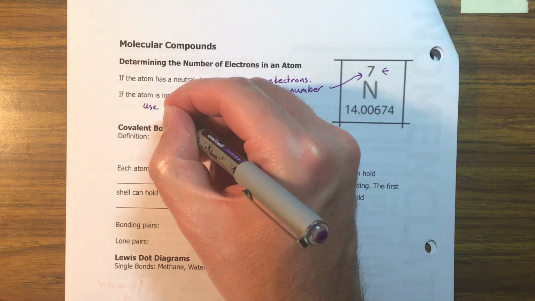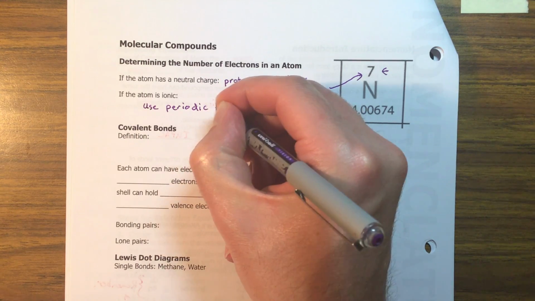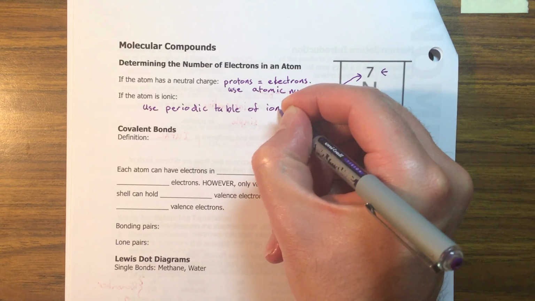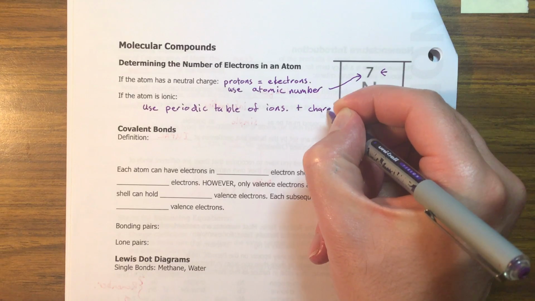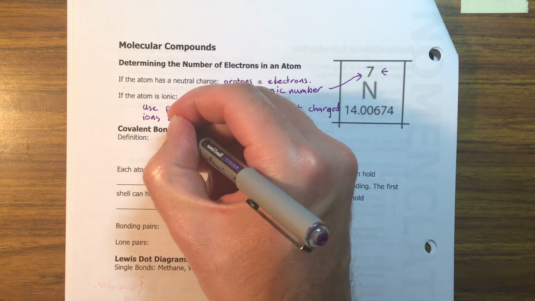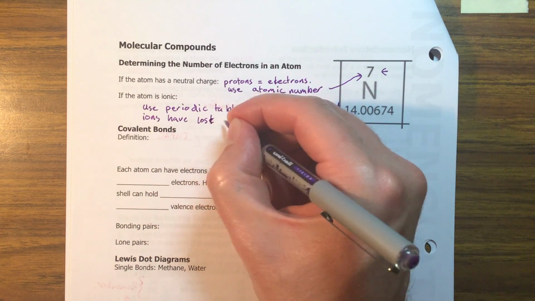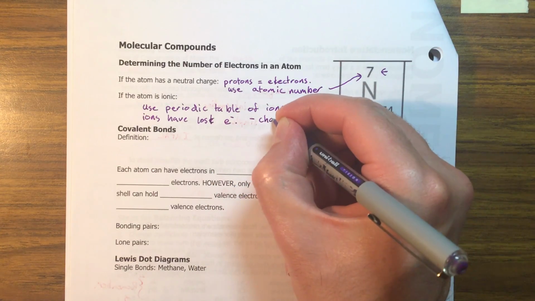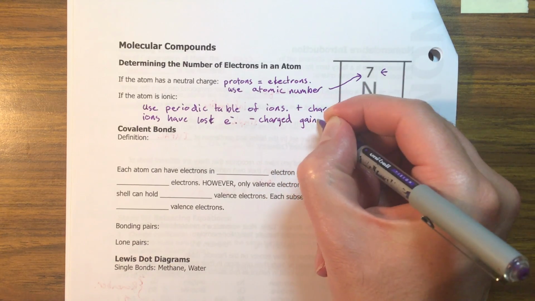Use the periodic table of ions. Positive charged ions have lost electrons. Negative charged ions have gained electrons.